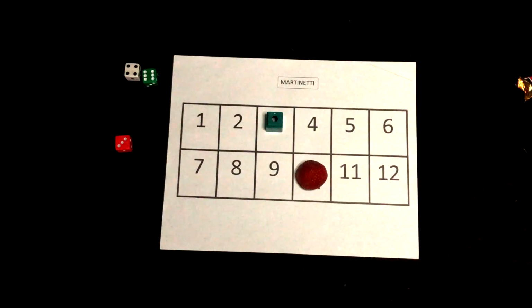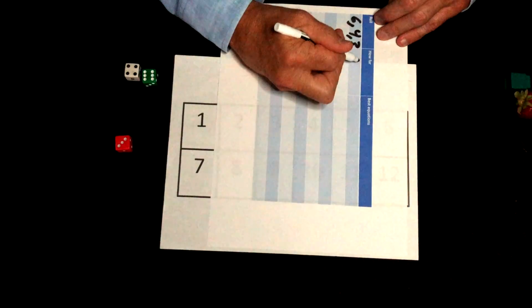Now, if I was playing solitaire style, or if my teacher wanted me to record what I do, I would simply write on this paper my first roll, which was 6, 4, 3. How far did I get? I got all the way to 10, and then I could record my favorite equation over here if I wanted to. The goal would be to see how quickly I could get over to 12 and then back up and go all the way back to 0.